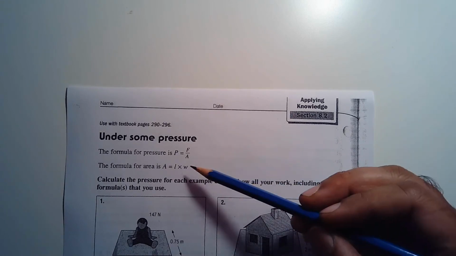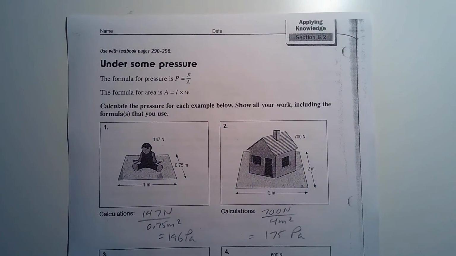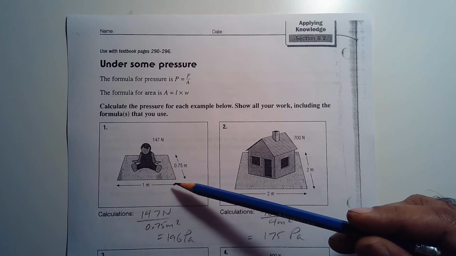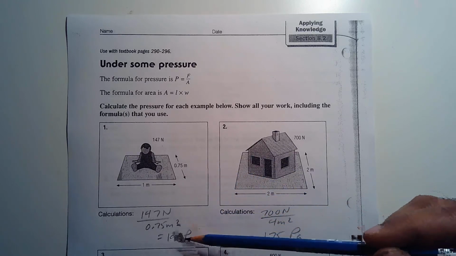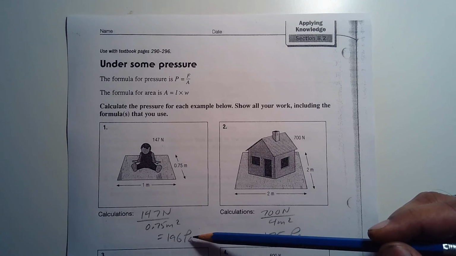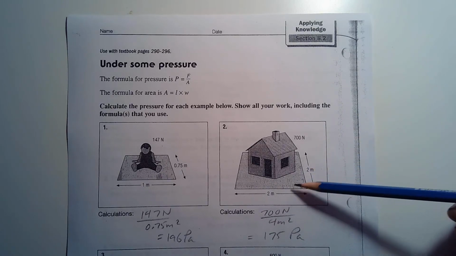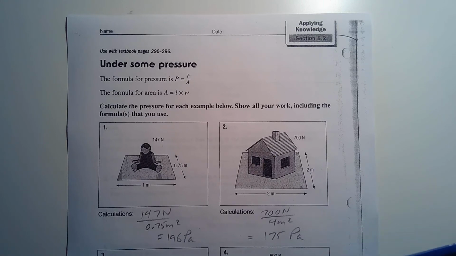Okay, so let's get to the calculations here. Again, it's force divided by area. If we need to find the area and it's a rectangular object, we use length times width. So for these ones, 147 newtons divided by the area, 1 times 0.75, so that's 0.75 meters squared. That gives you 196 pascals. Make sure when you answer this that you put the units here as well. Here you've got 700 divided by 4, 2 times 2, so 4 meters squared. That gives you 175 pascals.